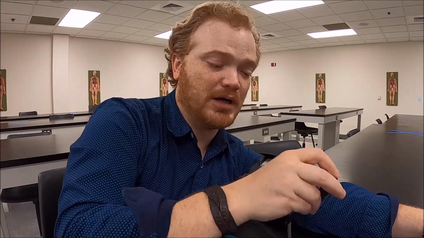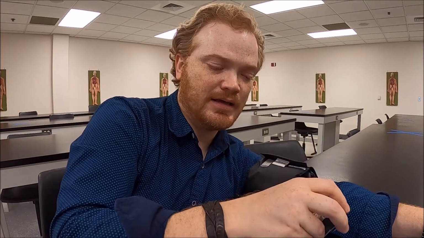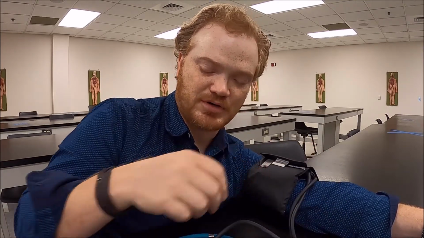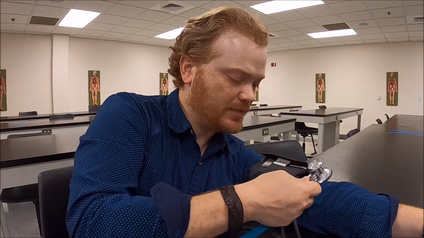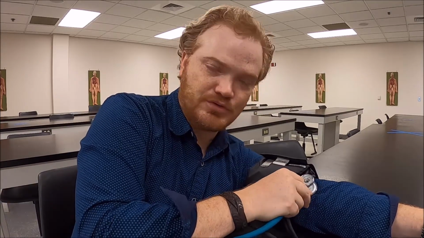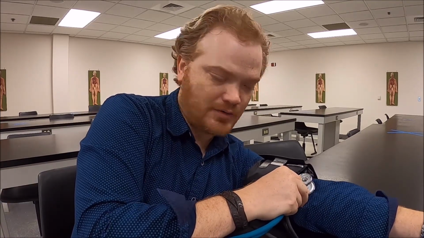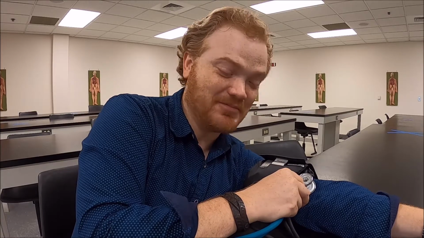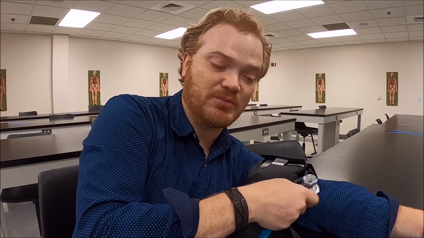Now, I'm going to pump up my sphygmomanometer here, my blood pressure cuff, and at the same time, I'm going to listen to arterial flow down through my arm. What I'm going to do with the cuff is cut off the blood flow to my arm. All right, that's what happens. I'm trying to cut off the blood flow to my arm.